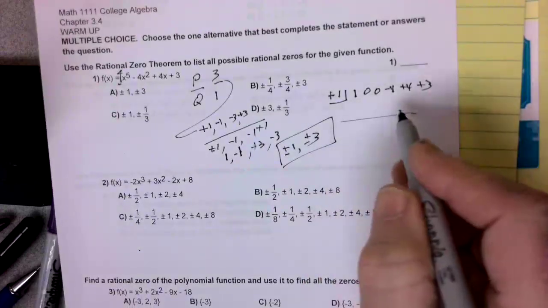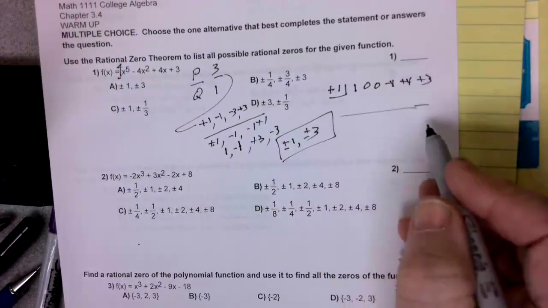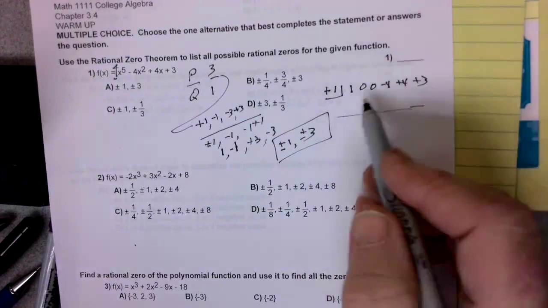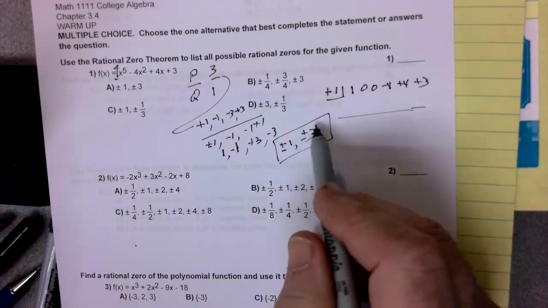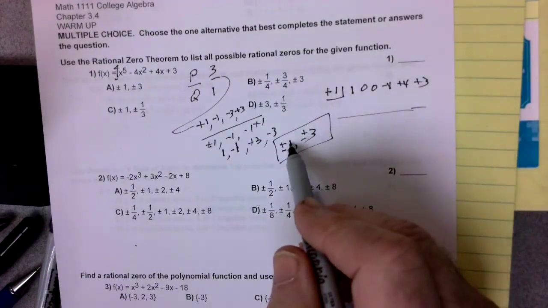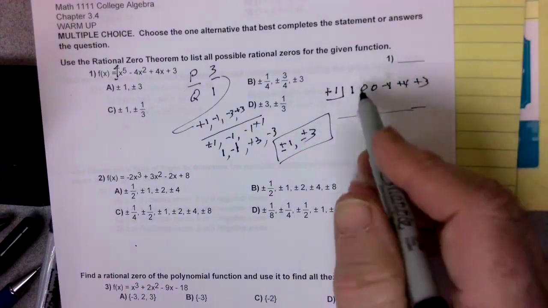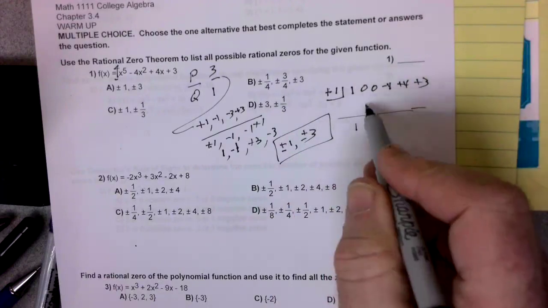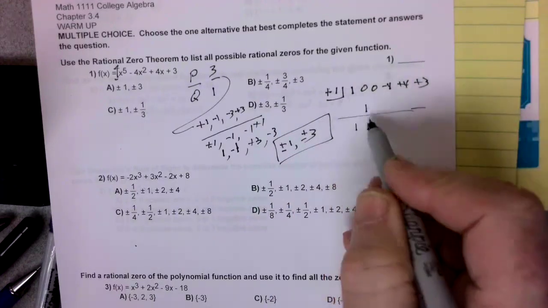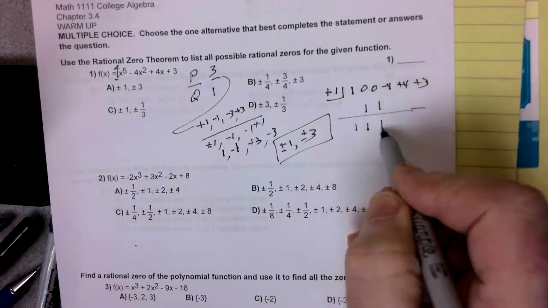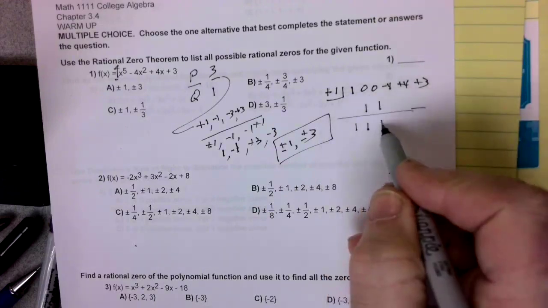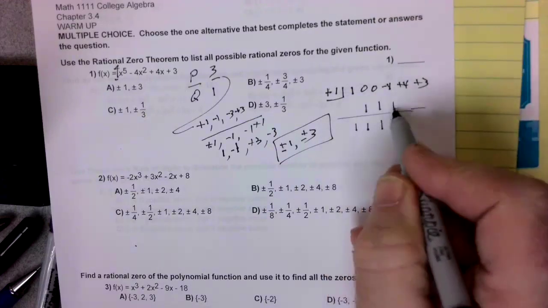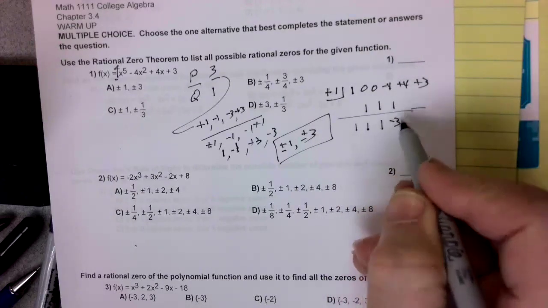And then what would I do? Well, I'd come down and I'd do my synthetic division and see if I can get a remainder of 0. And I have no idea if I will. I don't know for sure that plus 1 is a value that makes this function equal to 0, but we can tell in a moment. Bring down the 1. 1 times 1 is 1. 0 and 1 is 1. 1 times 1 is 1. 0 and 1 is 1. 1 times 1 is 1. Yep. Plus 1, minus 4 plus 1 is minus 3.